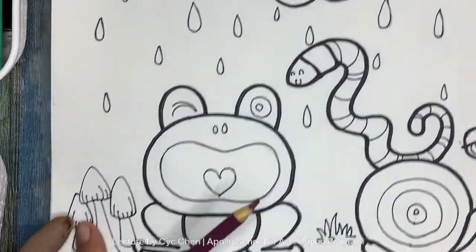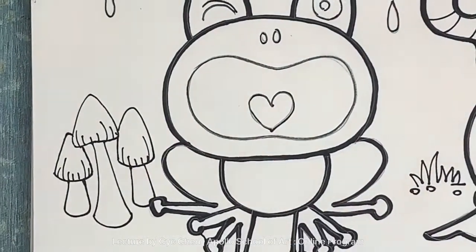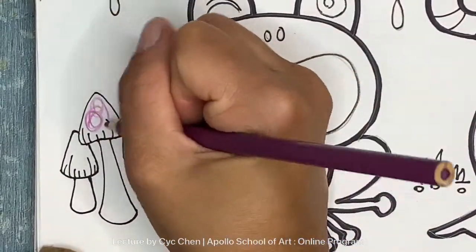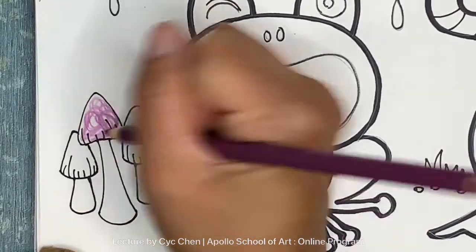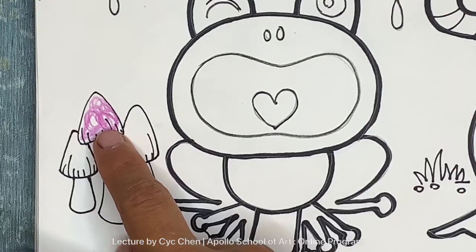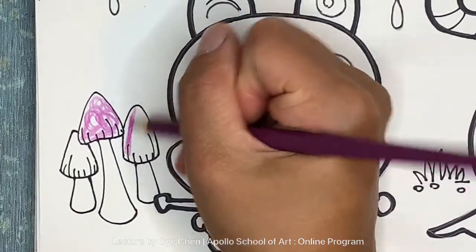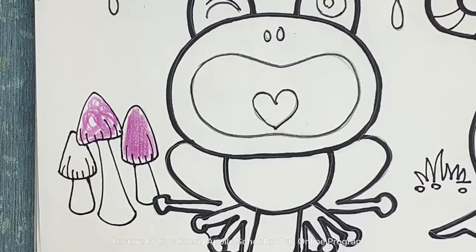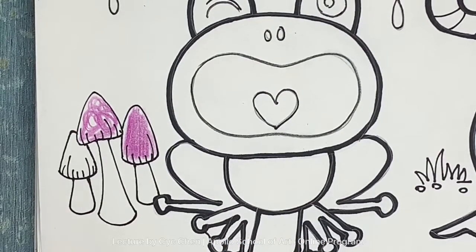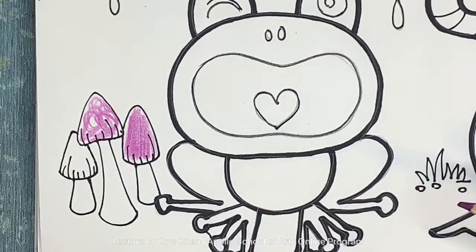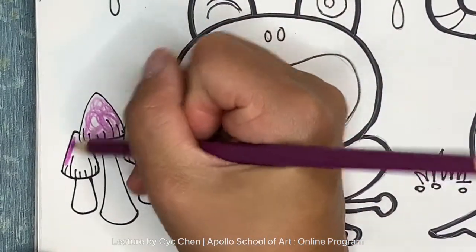Let me use my mushroom to show us the sample. Alright, I'm gonna use the purple one. So can we do something that looks like this? No, it's ugly, right? Can we do something that looks like this? It looks better for sure, but it still has too much white space, isn't it? So we have to do something like this.